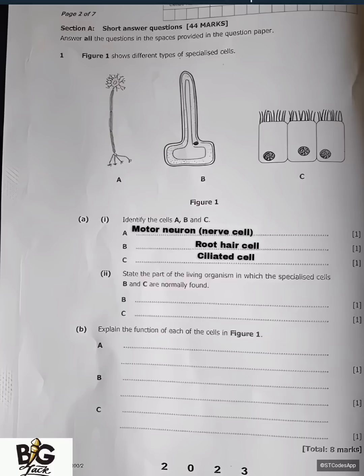part of the living organism in which the specialized cells B and C are normally found.